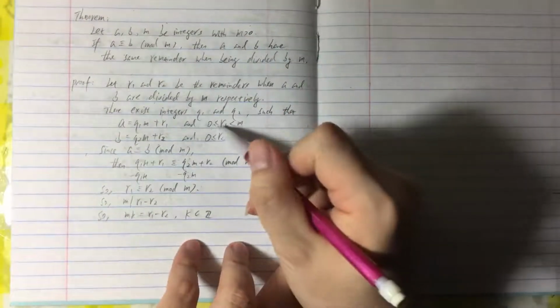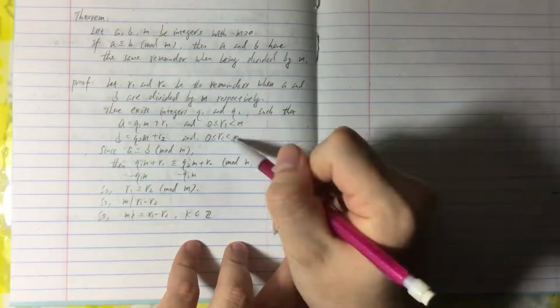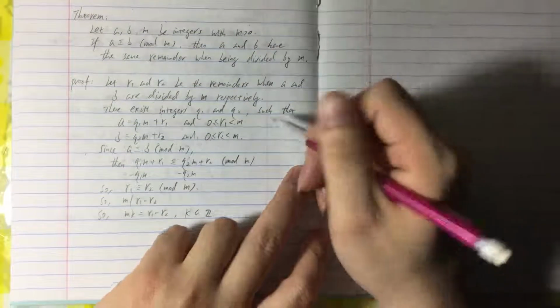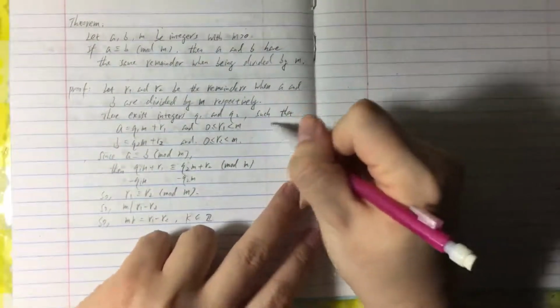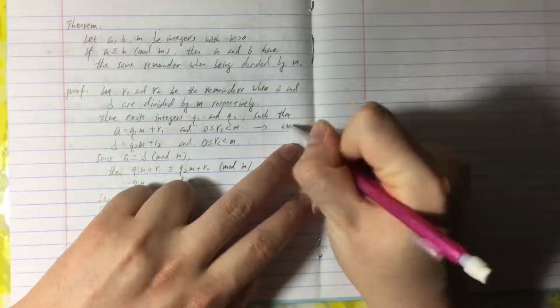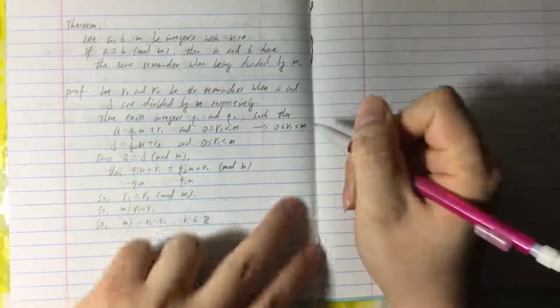Next, we know that R1 and R2 are both between 0 and m. I leave the first inequality the same: R1 is between 0 and m.